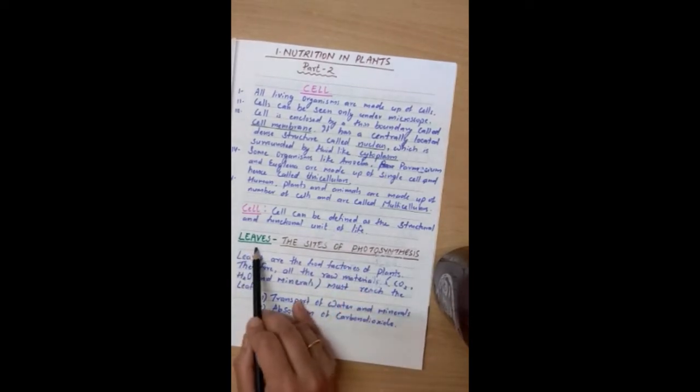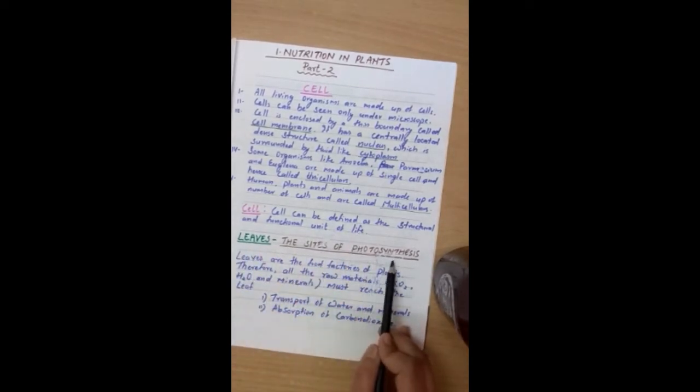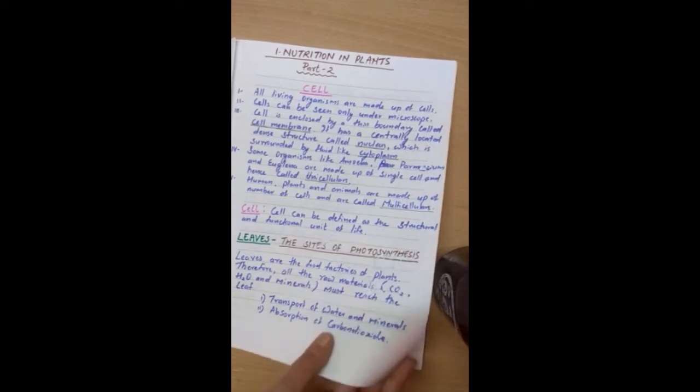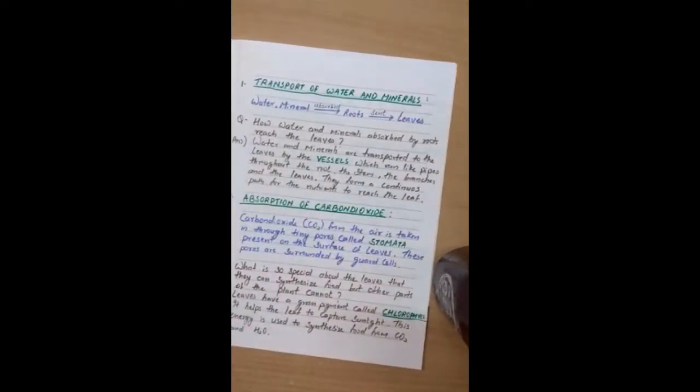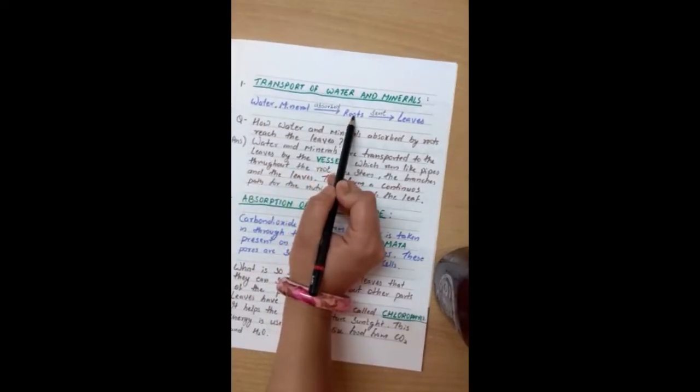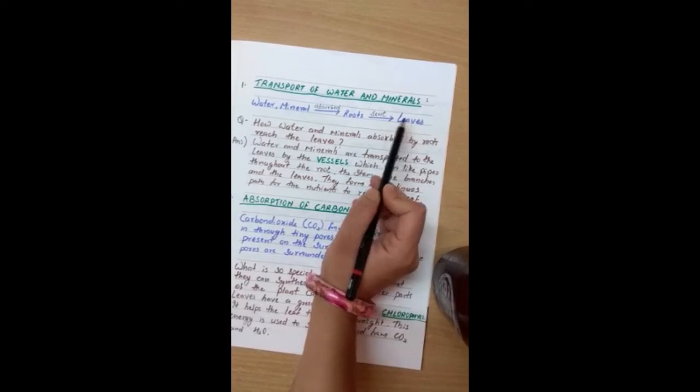Now, leaves, the sites of photosynthesis. Leaves are the factories of plants. Therefore, all the raw materials like carbon dioxide, water, and minerals must reach the leaf. We can study it under two headings: transport of water and minerals, and absorption of carbon dioxide. Transport of water and minerals. Water and minerals are absorbed by the root and then they are sent to the leaves.